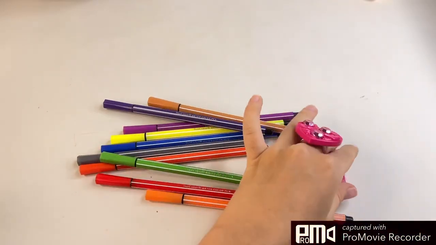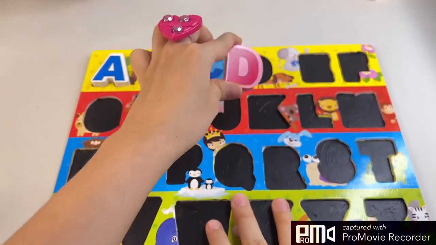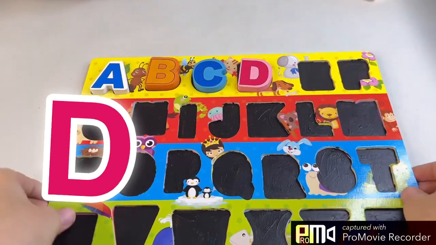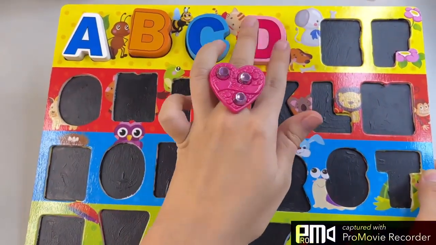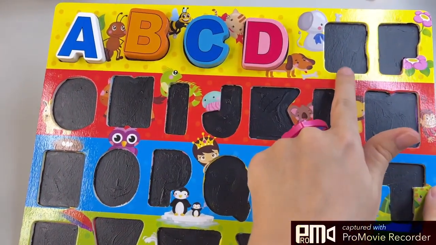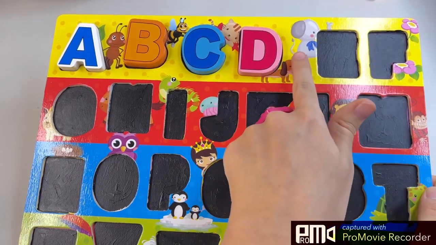Let's find the letter D. Wow! Here we have the letter D. Let's put it into the puzzle. Perfect! D is for daddy, and then let's find letter E for elephant. E for elephant.